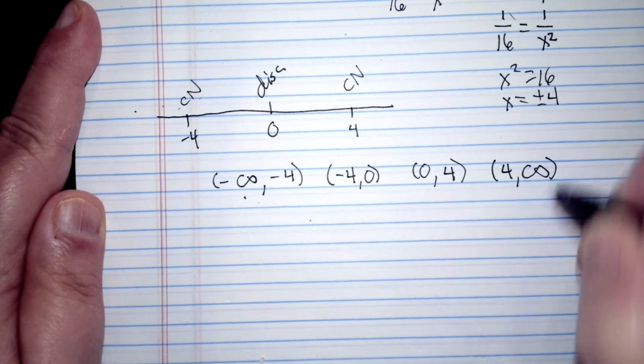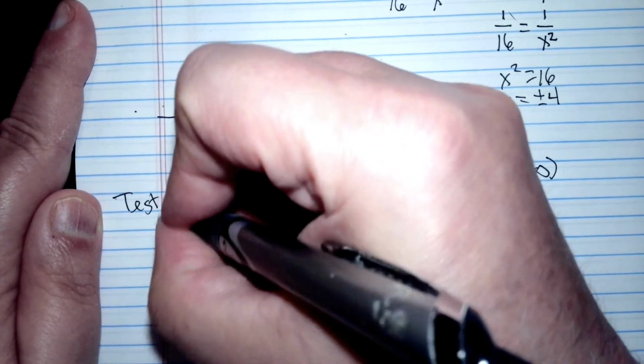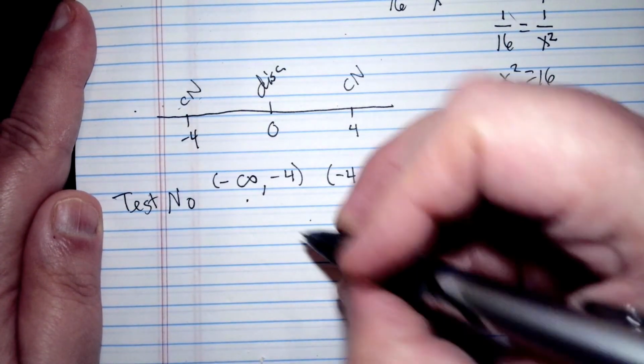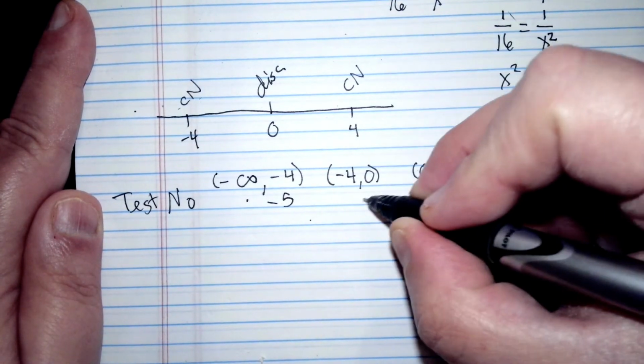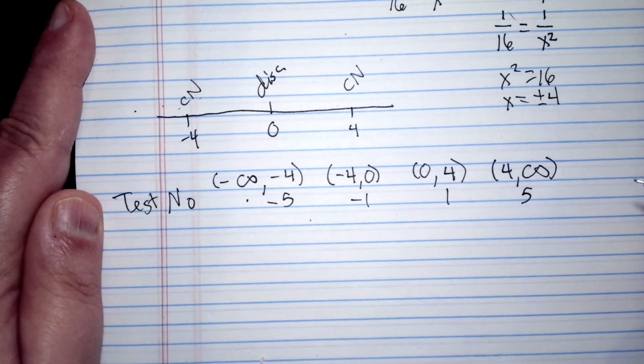There are our 4 intervals. We need a test number from each interval. How about -5, -1, +1, and +5?